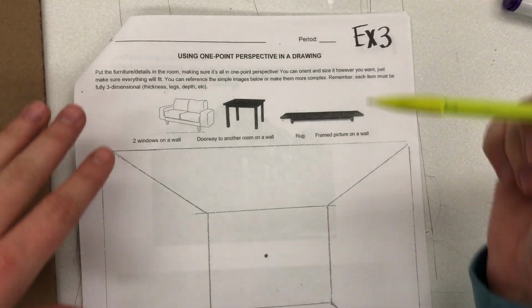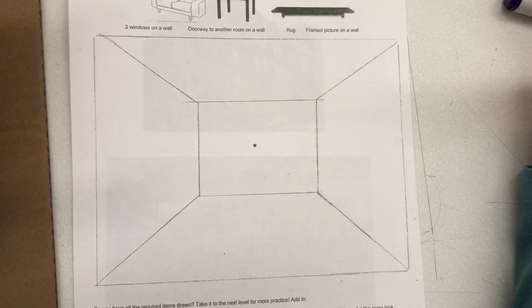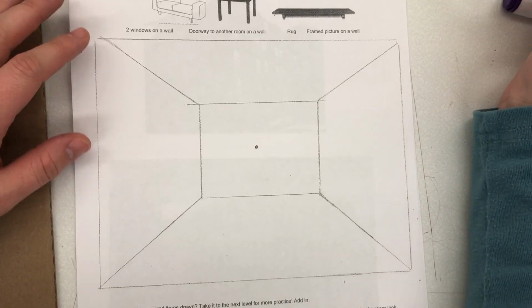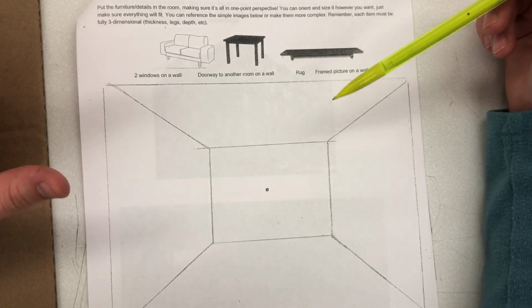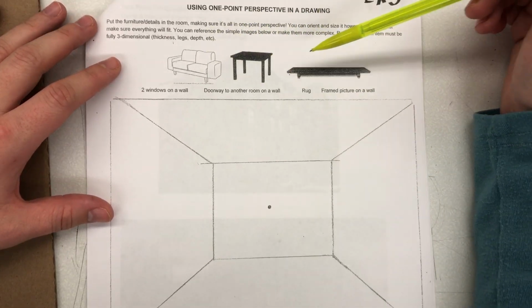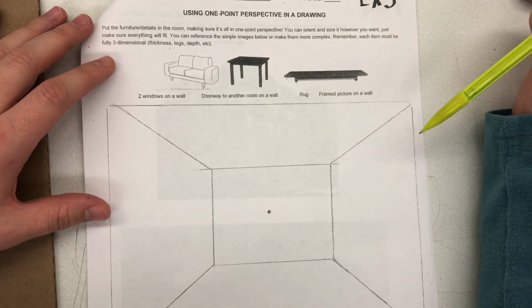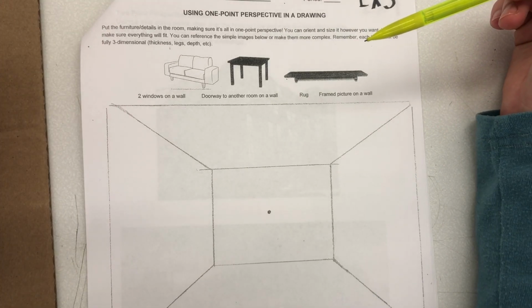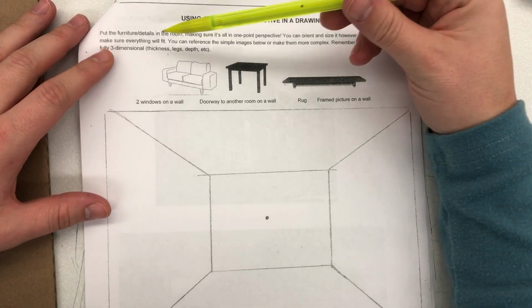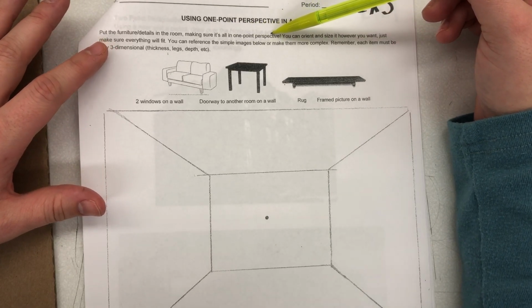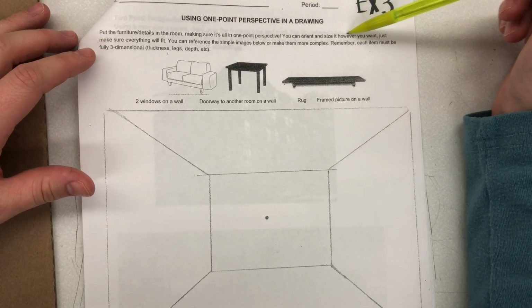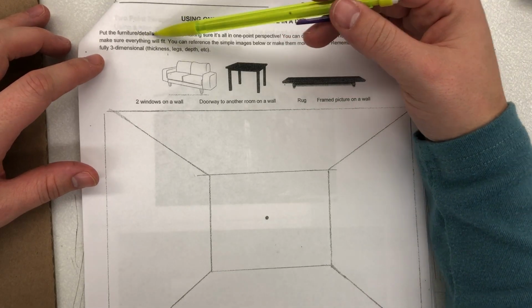All right, so for exercise 3, we have this empty room essentially. The first 2 exercises, I kind of started you off with things that are in the room, but now you have to draw them from scratch. So let's practice doing that. Put the furniture and details in the room, making sure it's all in 1-point perspective. You can orient and size it however you want, just make sure everything will fit.